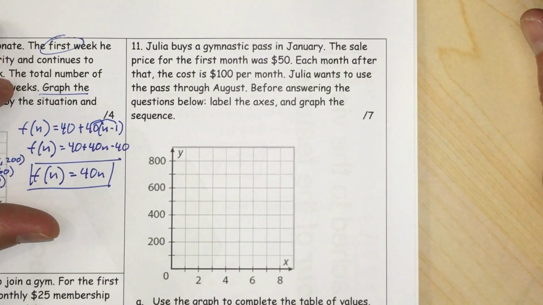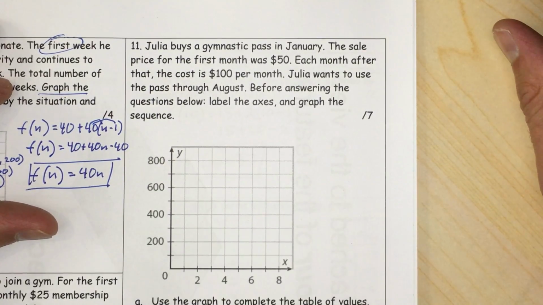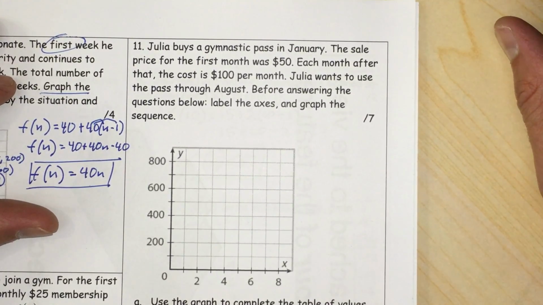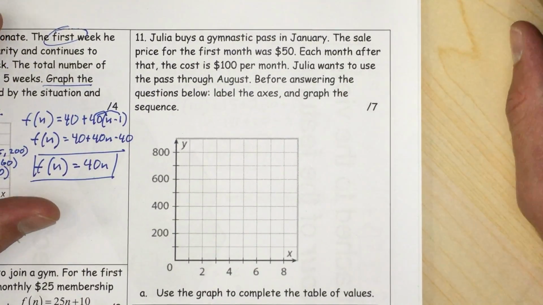Julia buys a gymnastic pass in January. The sale price for the first month was $50. Each month after that, the cost is $100 a month. Julia wants to use the pass all through August. Before answering the question below, label the axes and graph the sequence.